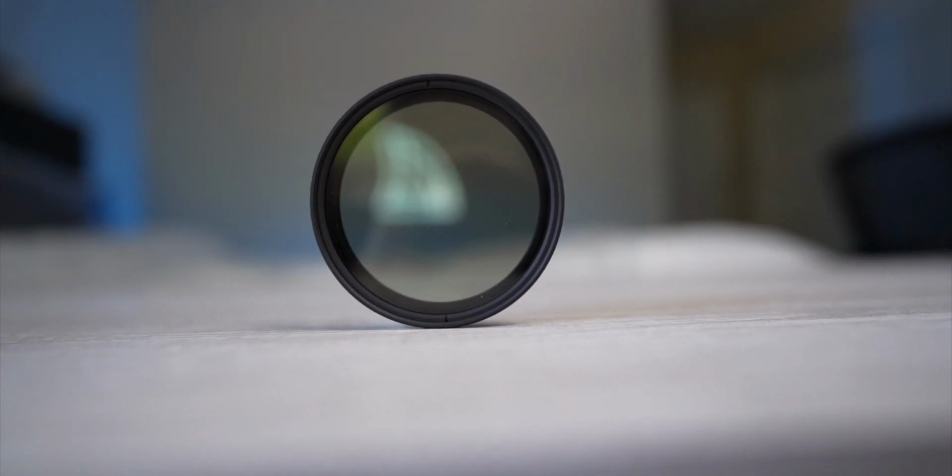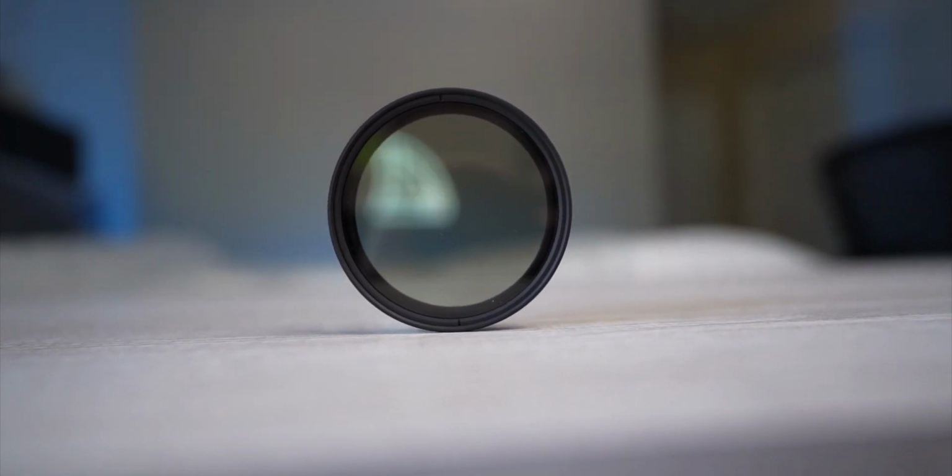Now this is one of the cheaper ND filters that I found on Amazon. I think it was like 35 bucks. Let me know if you want to see a review video on it. I kind of want to do one, so I might just make one anyway. We'll make an ND filter video and check this out, see if it makes a difference. So excited to see that.